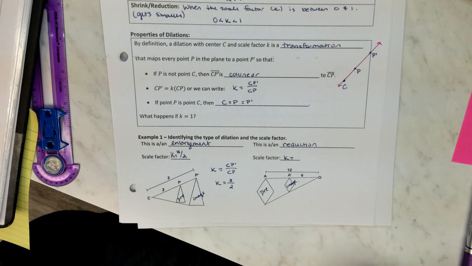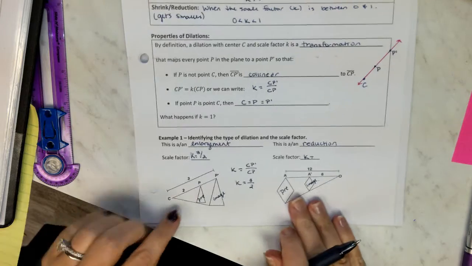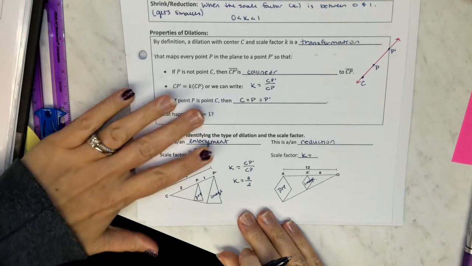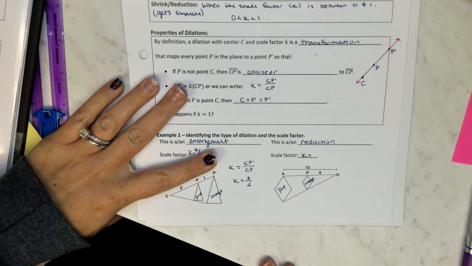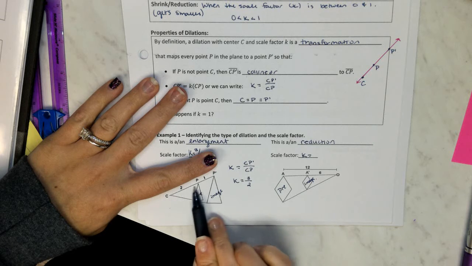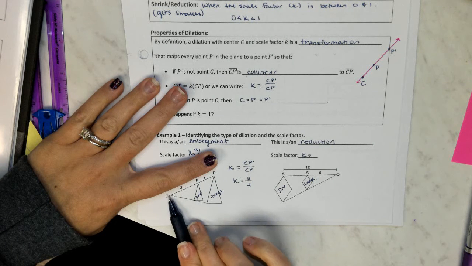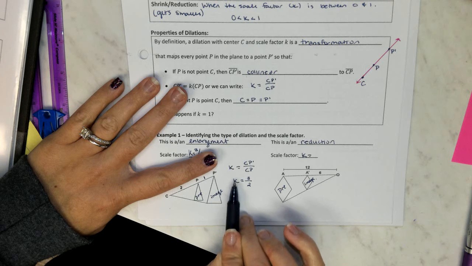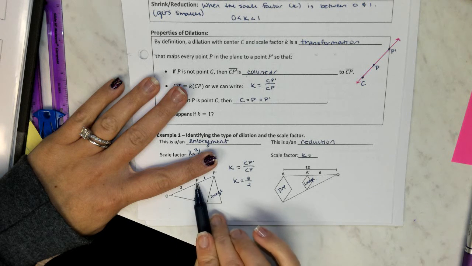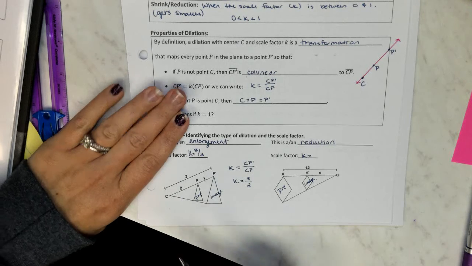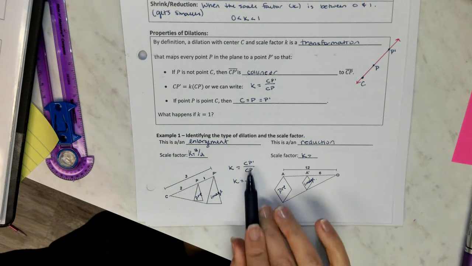Now, sometimes you have to be careful, and I wanted to show this too in this one. You might be given that this is 2 and that this is 1, and they never tell you that this distance is 3. So when you find CP prime, you have to know the segment addition postulate would tell you that if you want to figure out this whole distance from C to P prime, you're adding 2 and 1 together to have 3 over 2. Okay? So it's very important that you understand that if you're given something like this, or if you're given the whole distance, you have to know the difference of what you're actually finding for k.